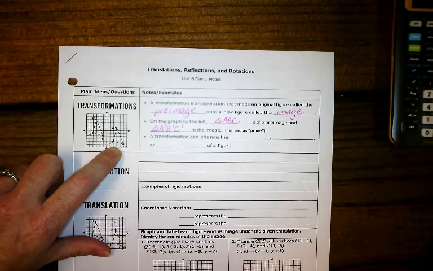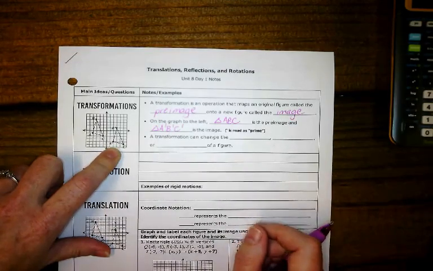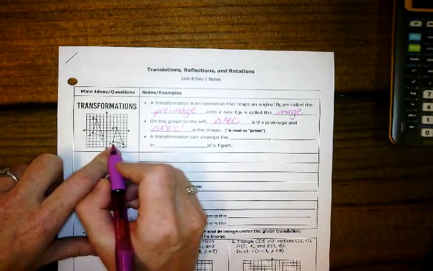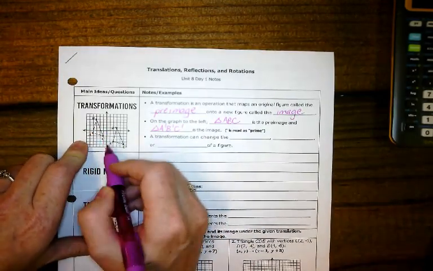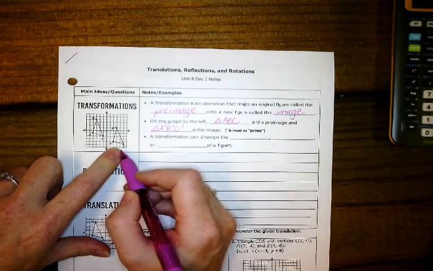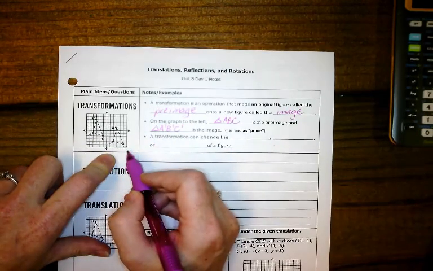And so I wonder what the original picture for Optimus was so that we end up with Optimus Prime. Who knows? Okay? And so you can always tell which one the original is because it's just the plain letters. And then the image is always going to have the primes on it.